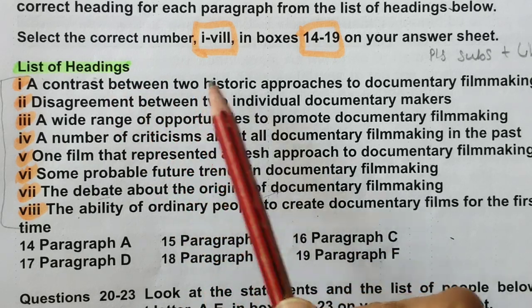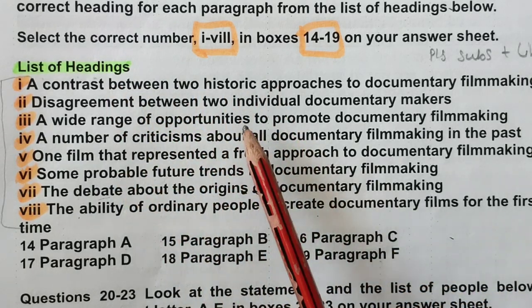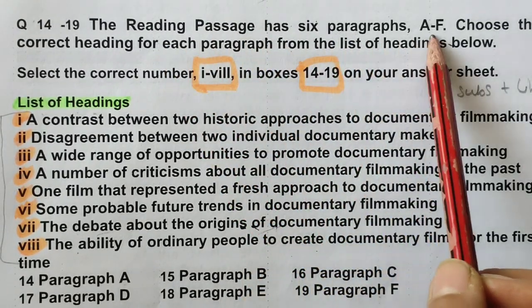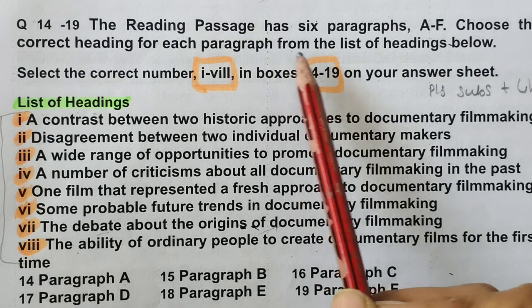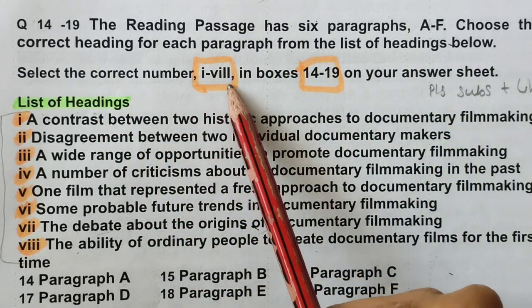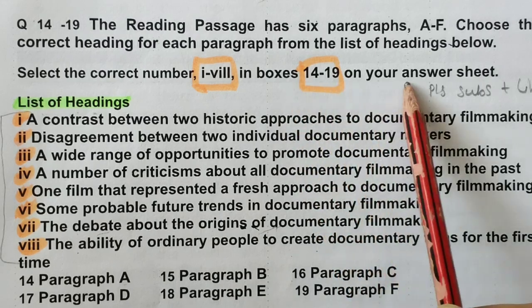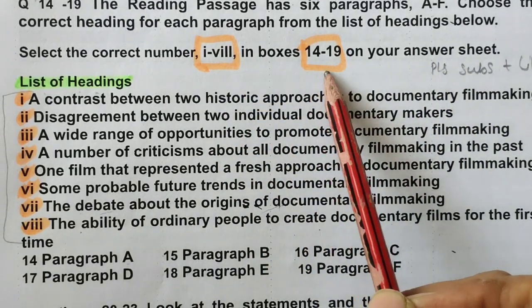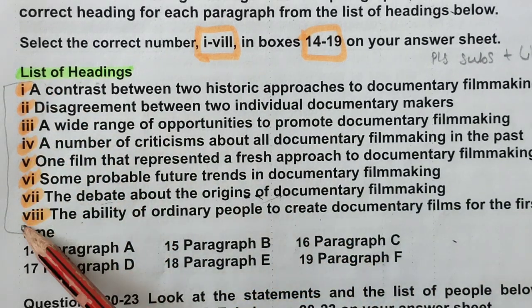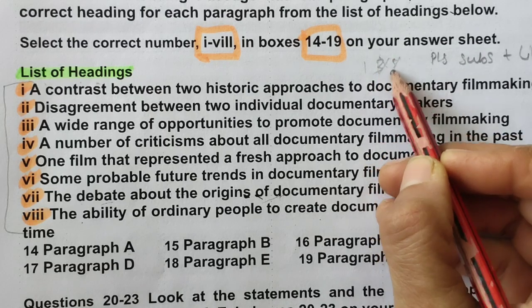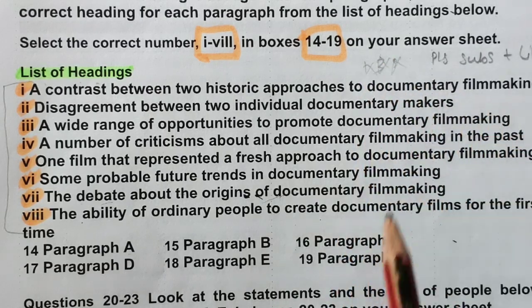List of heading or matching headings question are same or different. These are same questions. Let's read the instructions. The passage has 6 paragraph A to F. Choose the correct heading for each paragraph from the list of headings below. Select the correct number 1 to 8 in boxes 14 to 19 on your answer sheet. Here they mean to say, in answer sheet in front of these question numbers we will be writing these numericals, not 1 3 5. No, these mathematical number will get wrong answers. Okay, so we have to follow these numericals.